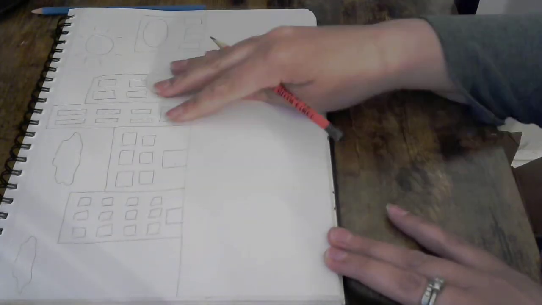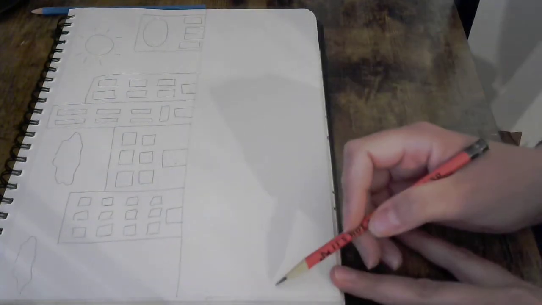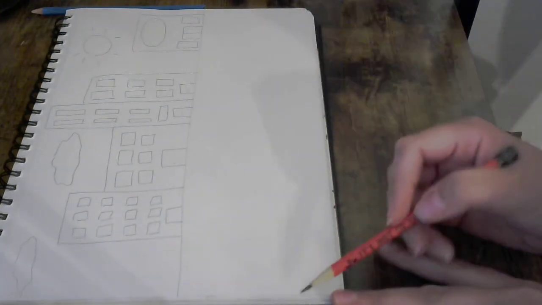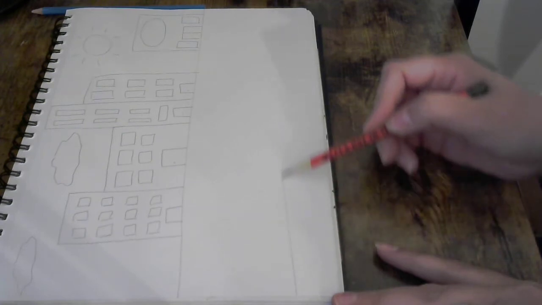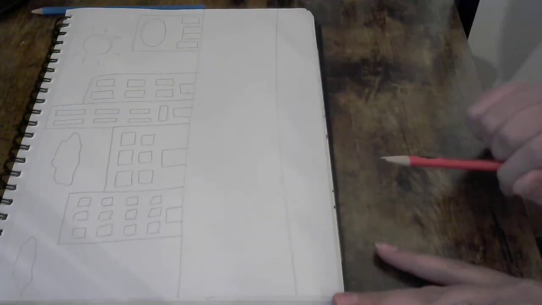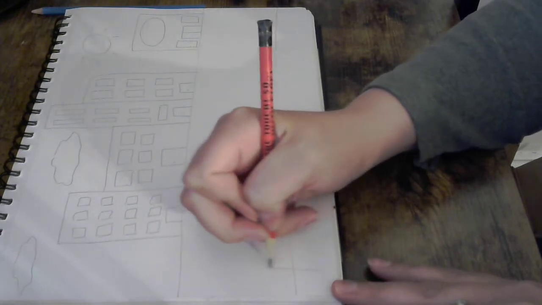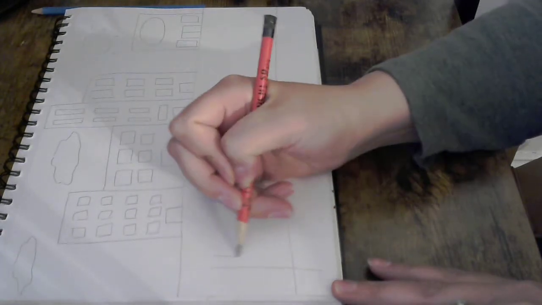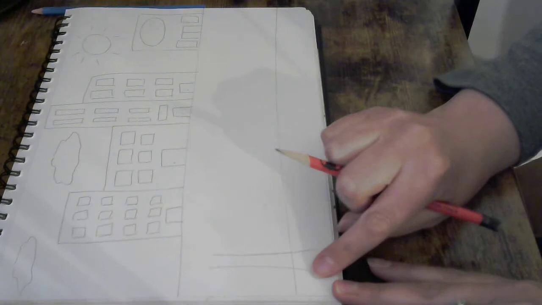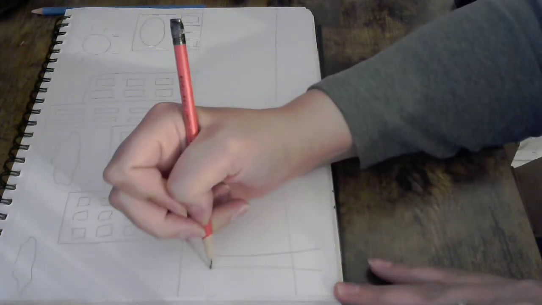So now I have my buildings. And next I want to think about my street down here. I could add another line here to make this almost like a sidewalk. And then I could even add a tree. So now this tree is part of my foreground.